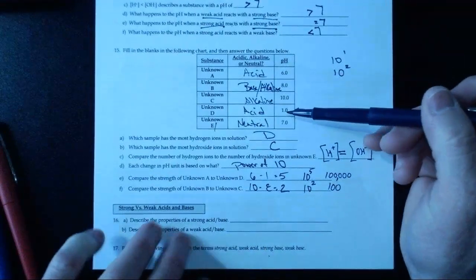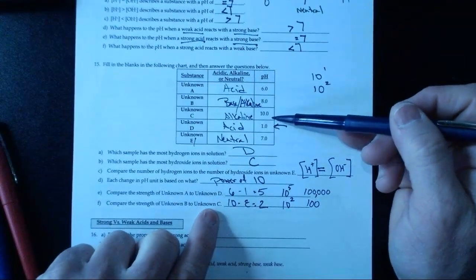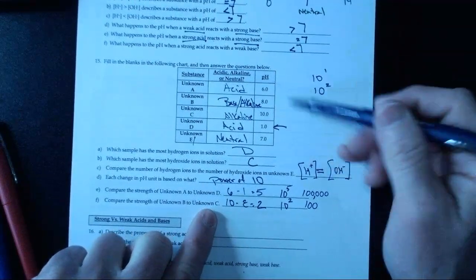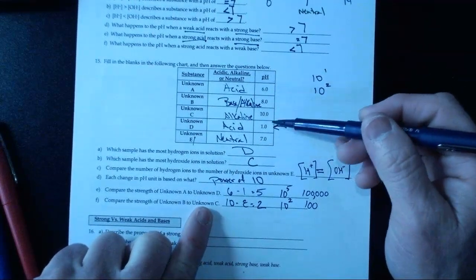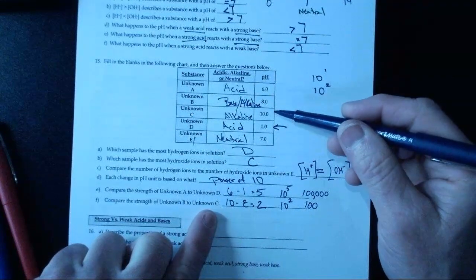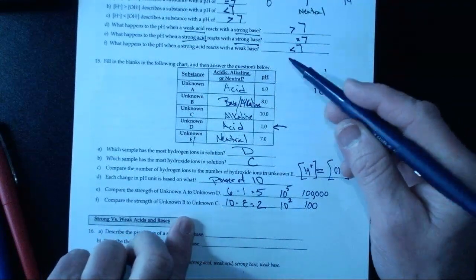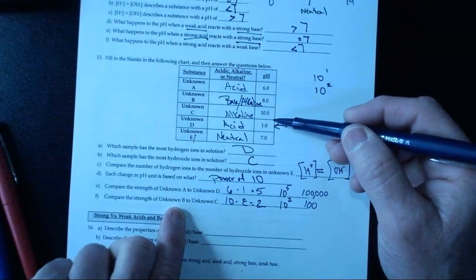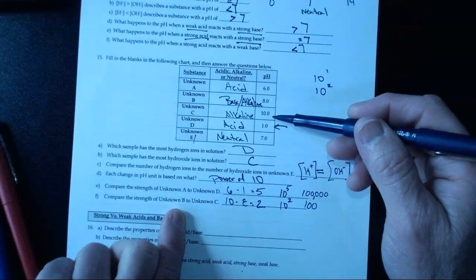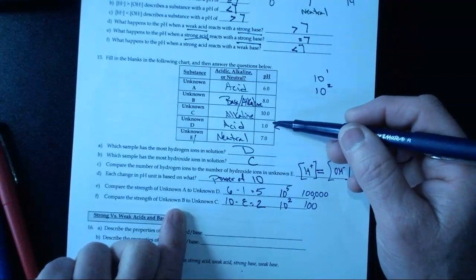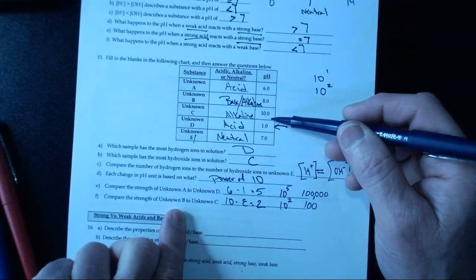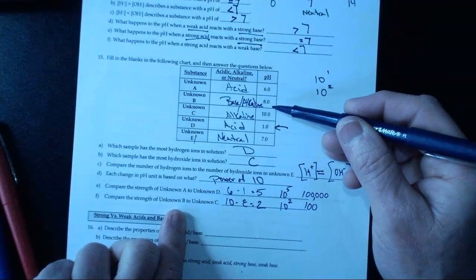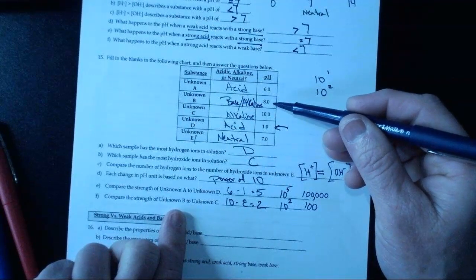So if we're looking at acids or whatever, we can go in either direction. B to C. Unknown B is 100 times less basic than C. Or you could say that C is 100 times more basic than B.